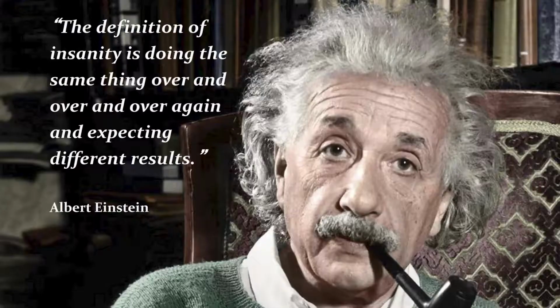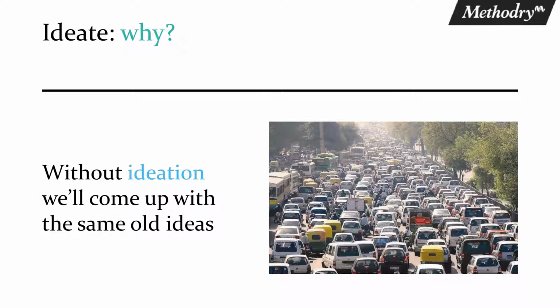There's a quote that's attributed to Einstein that says the definition of insanity is doing the same thing over and over again and expecting different results. And what we're going to try to make sure happens in the Ideate stage is that we're not doing the same thing over and over again, that we're looking at these customer insights in new and interesting ways to allow us to develop some ideas to solve them. The problem is, without ideation, we come up with the same old ideas that we've always had.